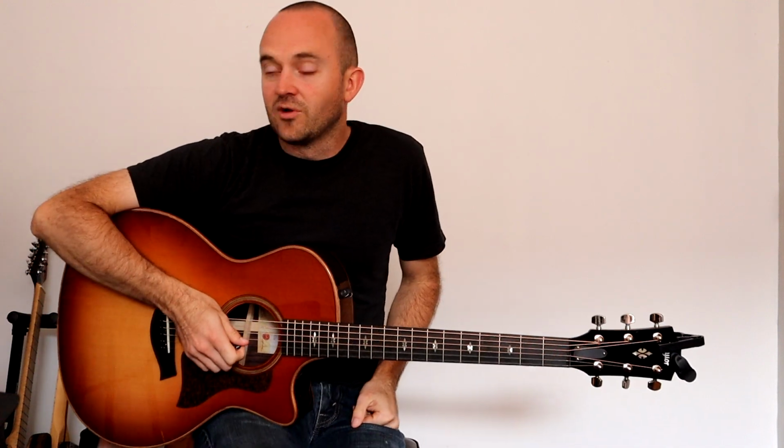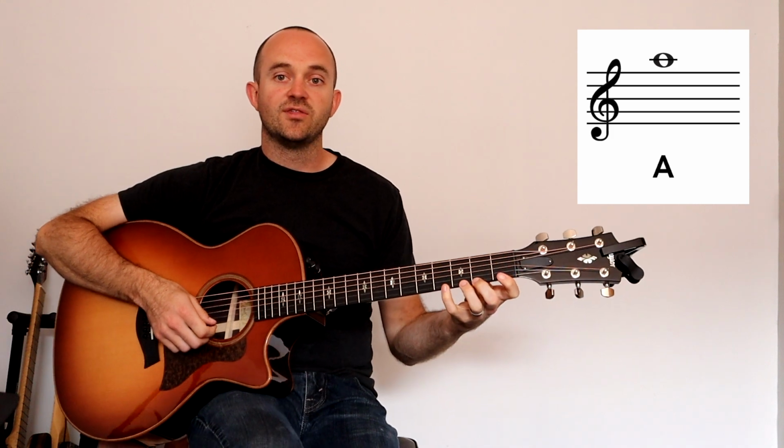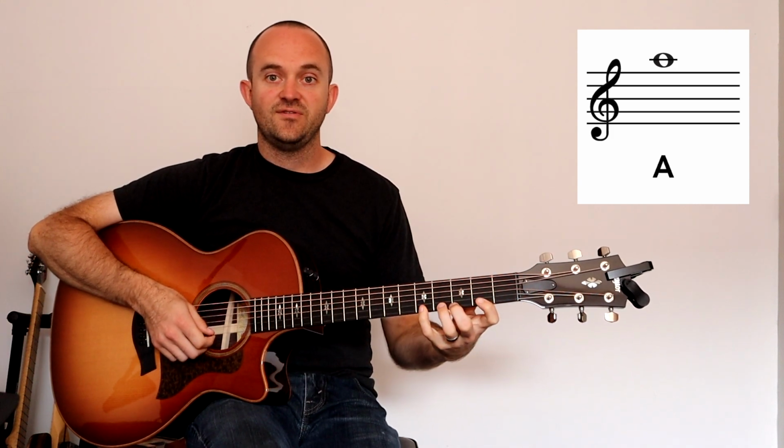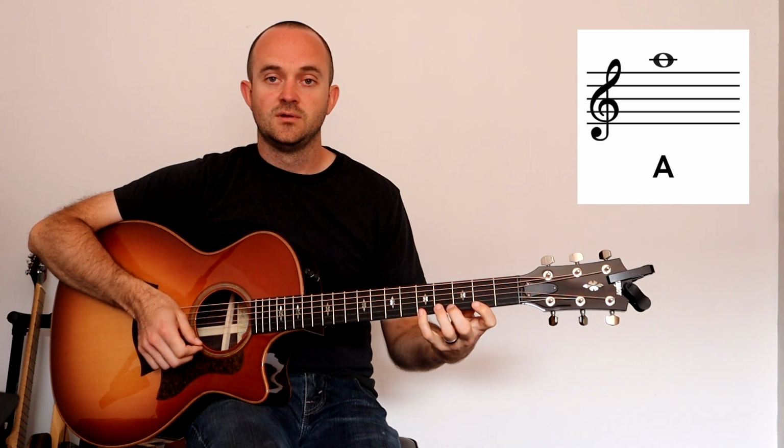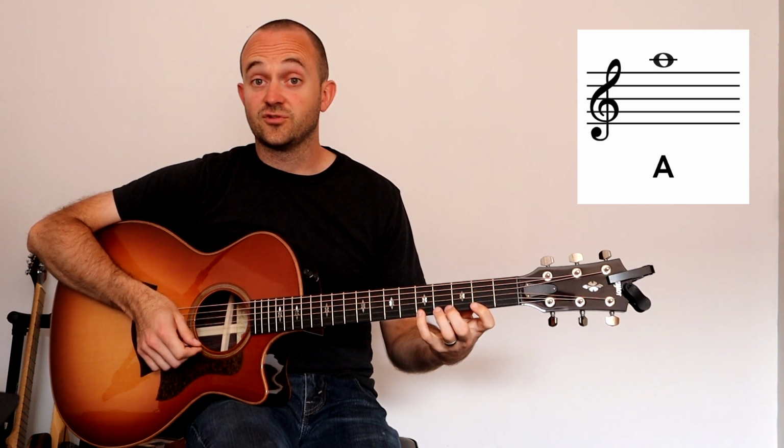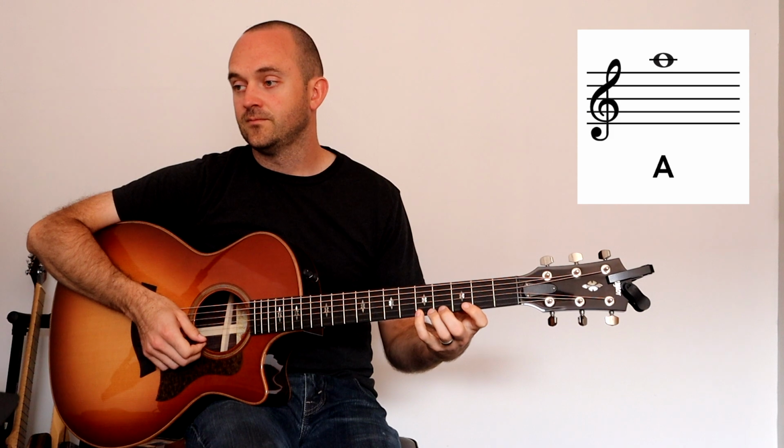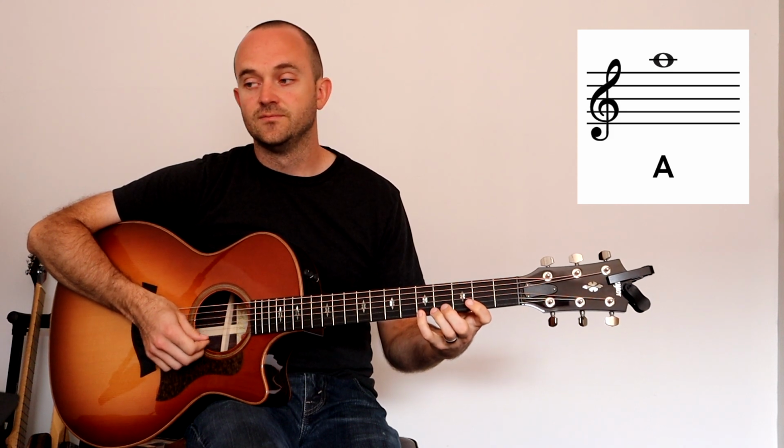Cool. So again, our new note is our high A. It will be played with the fourth finger, our pinky, on the 5th fret of the first string, or our high E string. That is A.